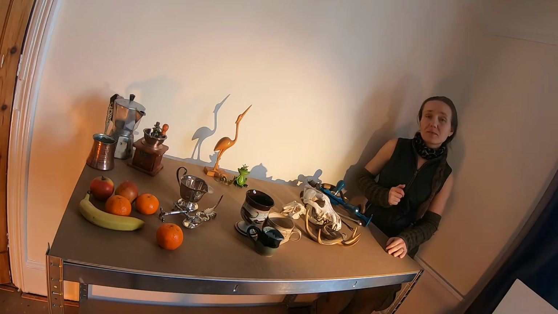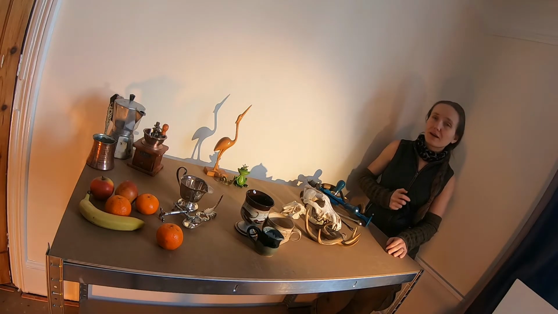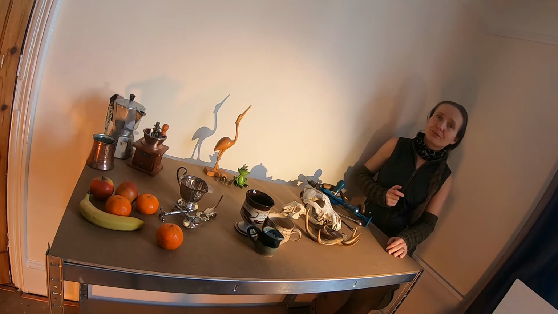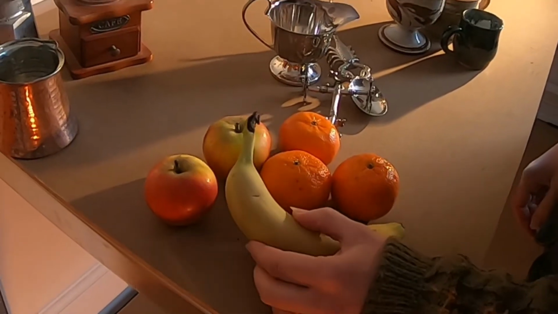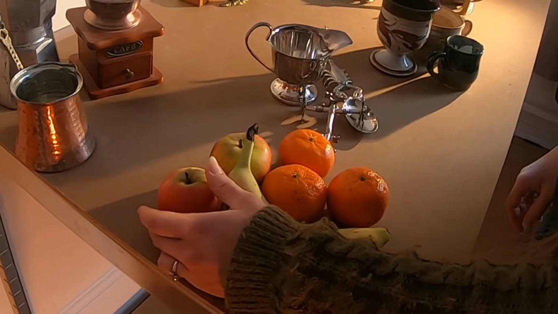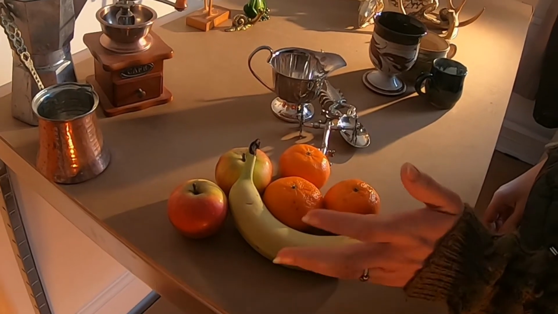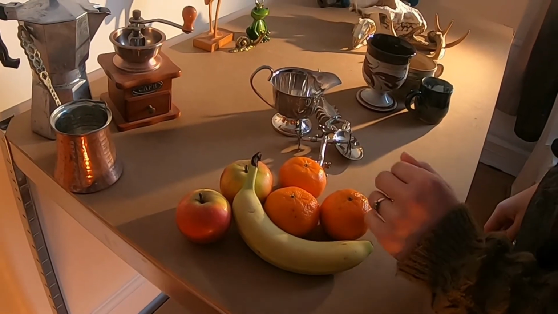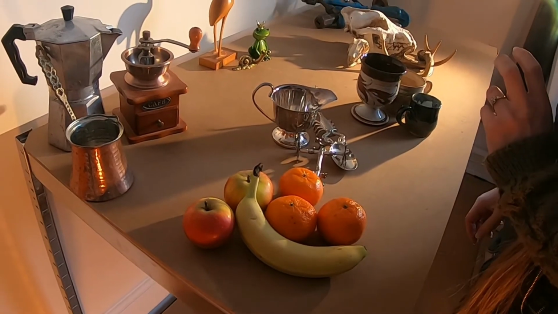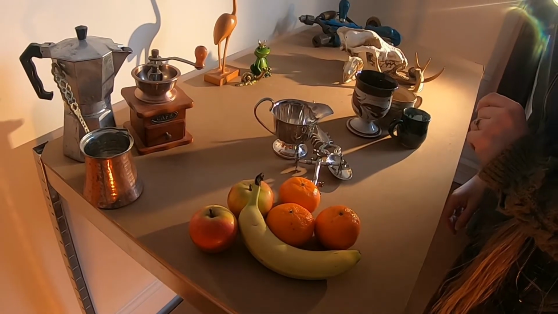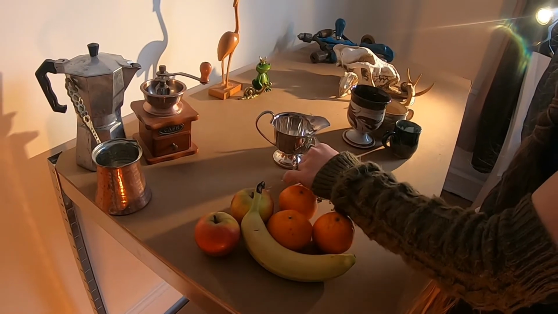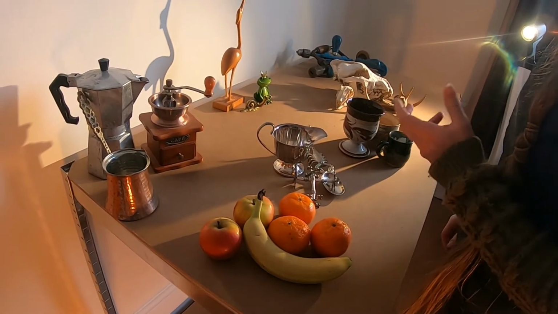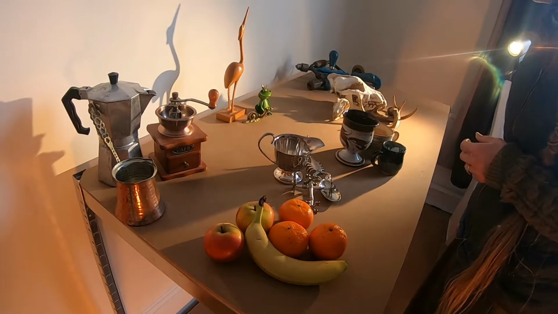Now I want you to set up a still life of your own and think carefully about what elements to include. You might want to focus on more traditional still life subject matter like fruit, flowers, jugs and so on. Or you might choose to rummage around your home and find all sorts of interesting objects that will make for a slightly more unusual still life setup.